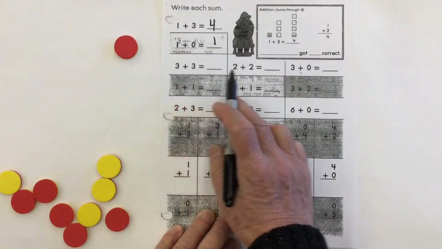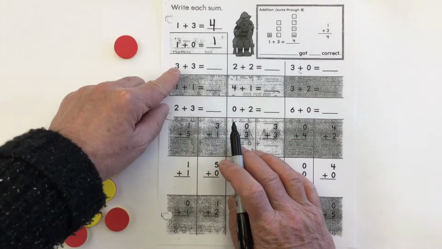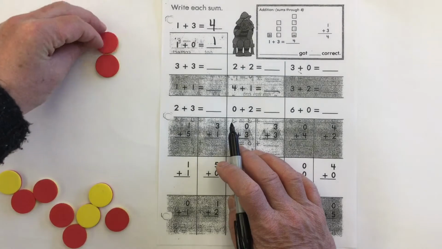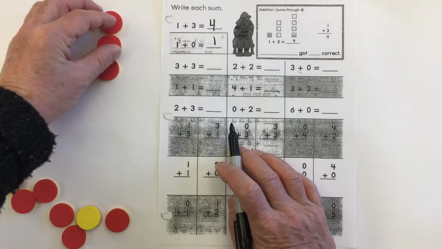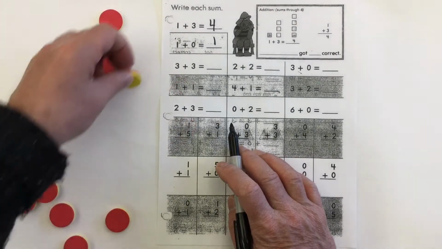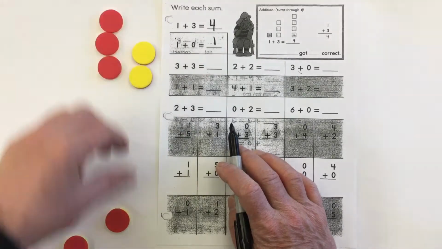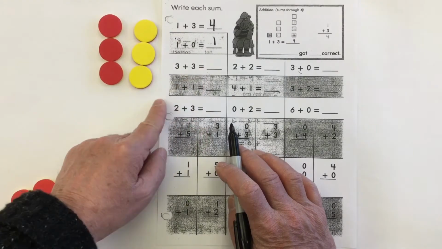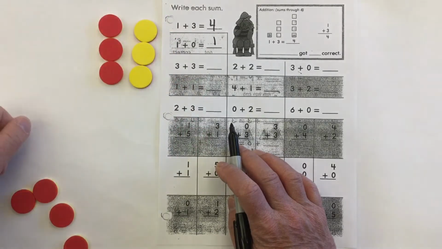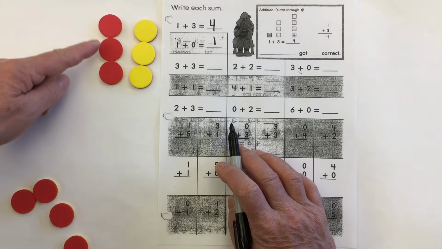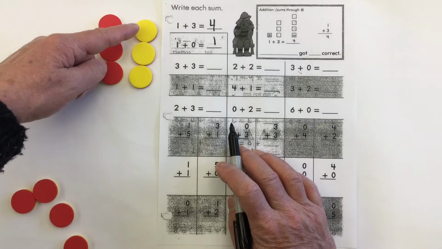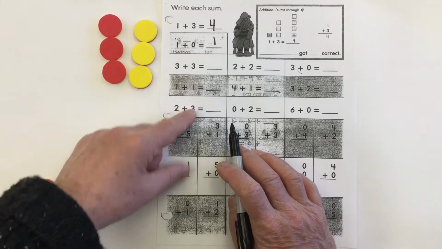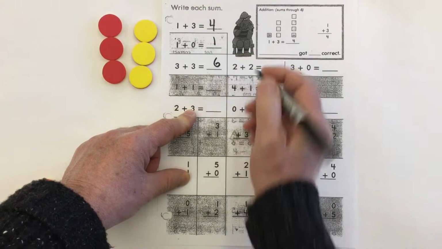Okay, let's use some counters to do these next 3 questions. 3 plus 3. So I'm going to need 1, 2, 3 counters to represent 3, and 1, 2, 3 counters to represent the other 3. Now I just need to count all of the counters in this group. 1, 2, 3, 4, 5, 6. 3 plus 3 is 6.